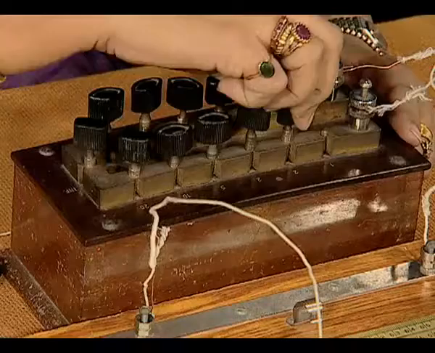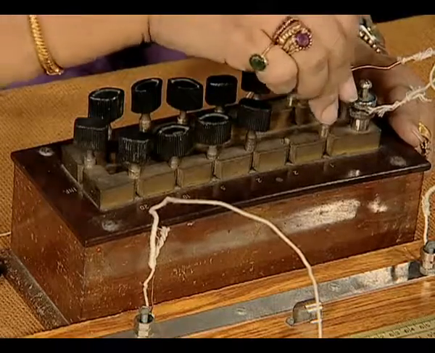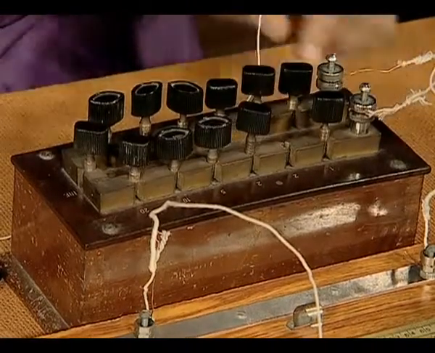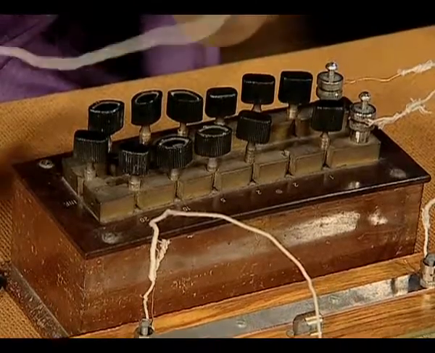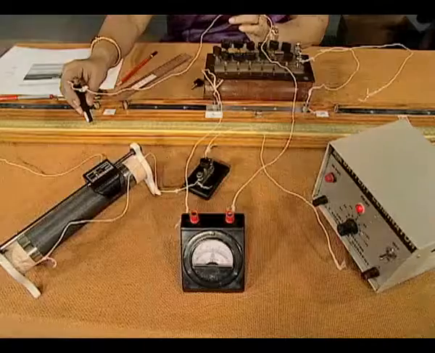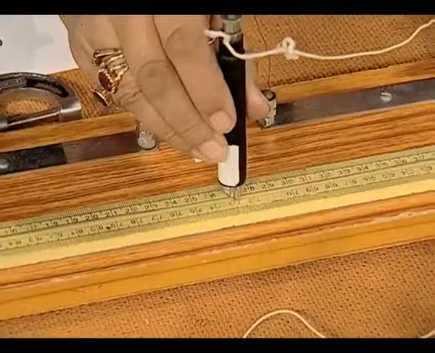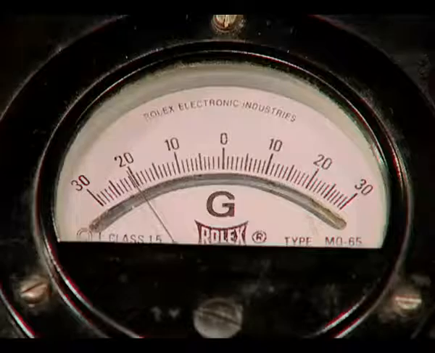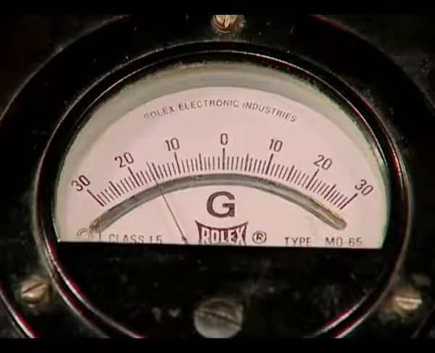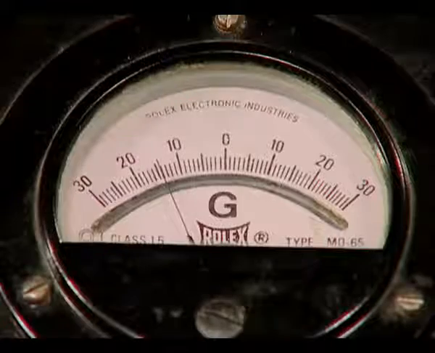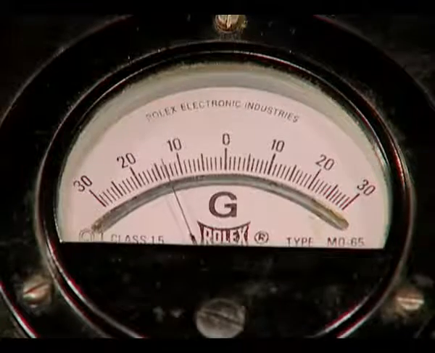For the next reading, I pull out 2 ohms and again look for zero deflection. Starting at a position here, looking into my galvanometer carefully. Remember, you should never press the jockey too hard on the wire.